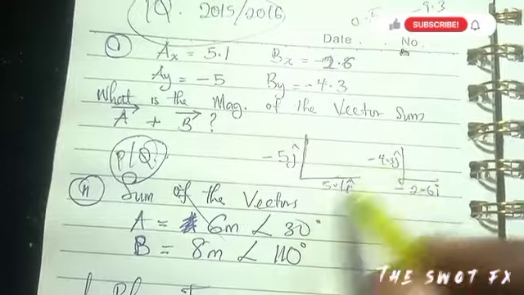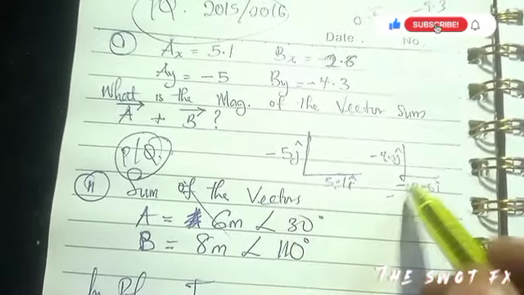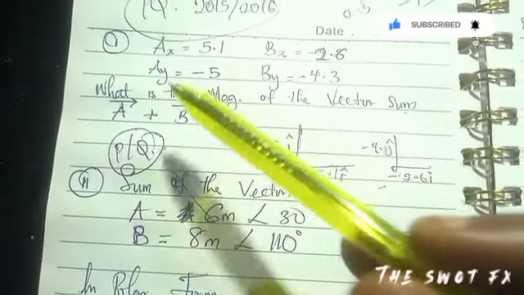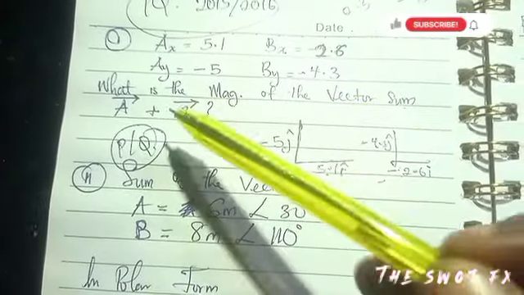Now how do we resolve this vector? This and this are together, this and this are together, and they ask what is the magnitude of the vector sum. Meaning that we are looking for the magnitude.